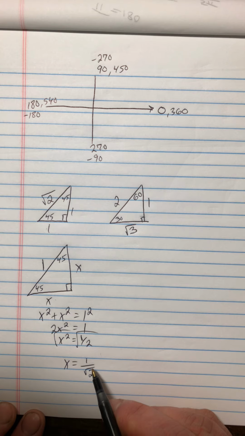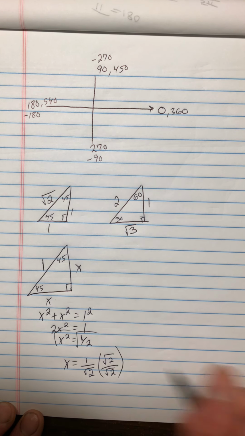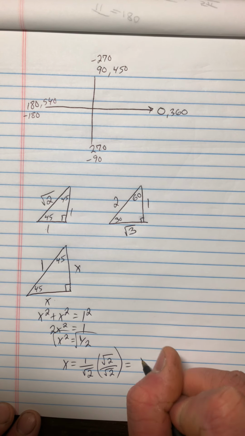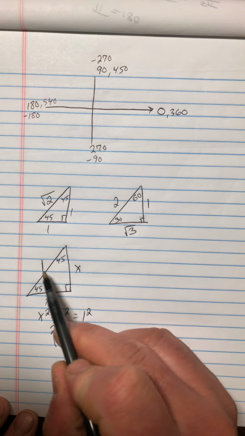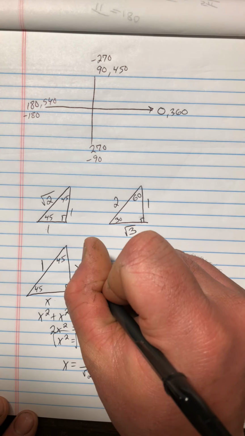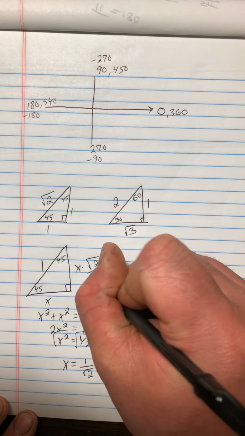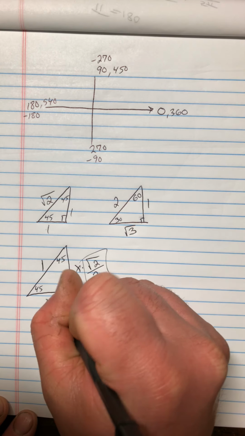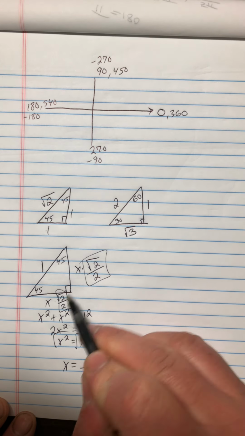And how do you get rid of the radical on the bottom? You multiply the top and bottom by that radical. So x is just radical 2 over 2. So in a 45, 45, 90, if the hypotenuse is 1, the legs are radical 2 over 2. All right, each one. We're going to use that in a little bit.